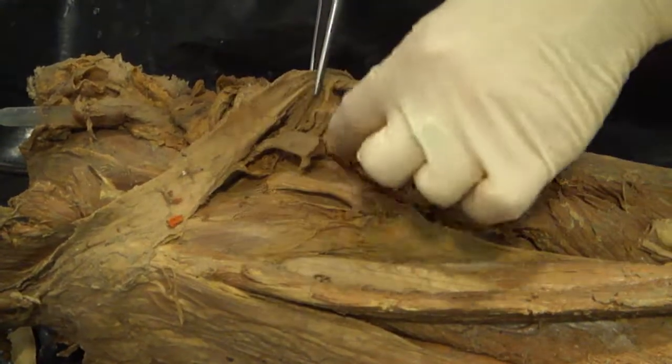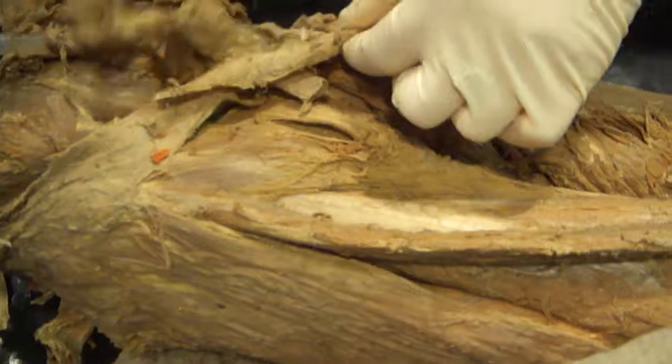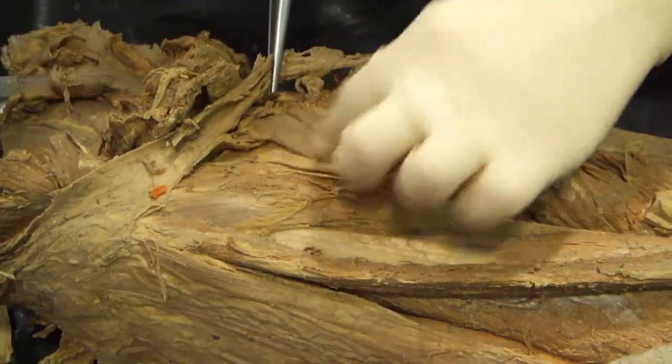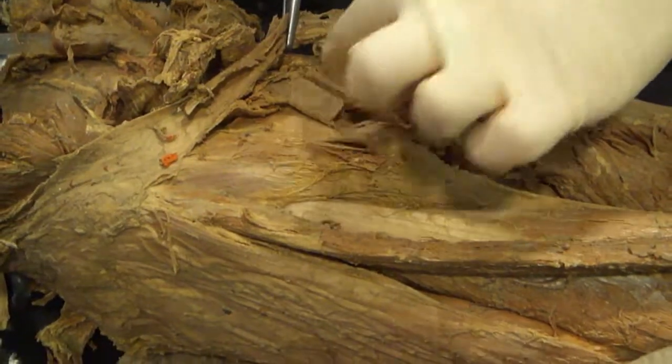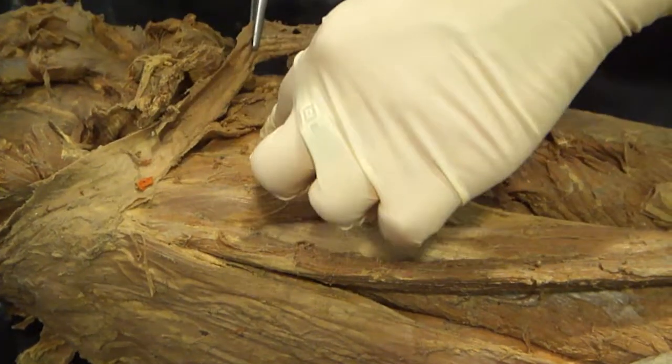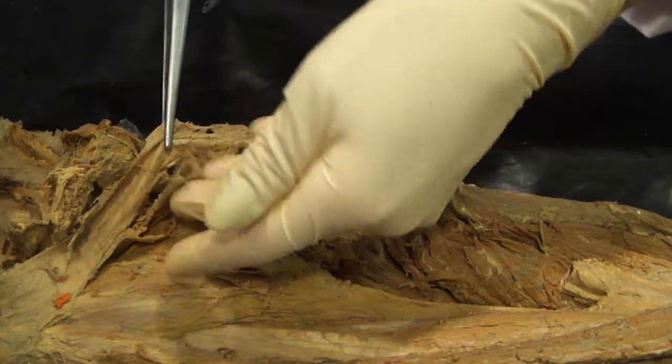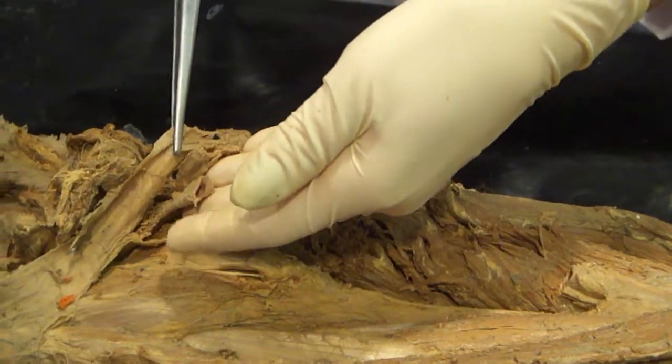Arteria femoralis, and more medially lies vena femoralis. Arteria and vena femoralis. Vena, arteria, nerve. What lacuna is this? Vasorum. Vessels pass. Vasa are vessels.